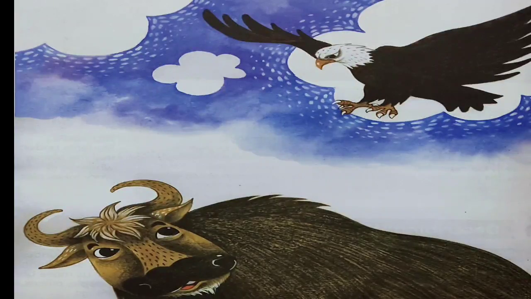Now we can use describing words for Gola as big, furry, brown, and thick-haired. Okay, because why? Gola is a big animal, right? And also it is furry. Furry means it has got lots of hair on its back, right? That's why we say it is furry.